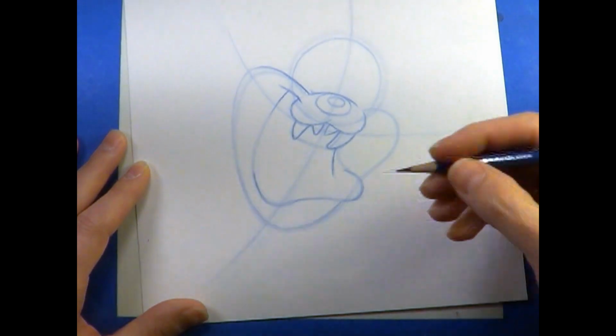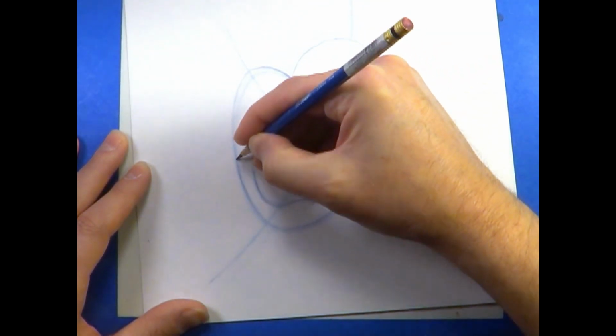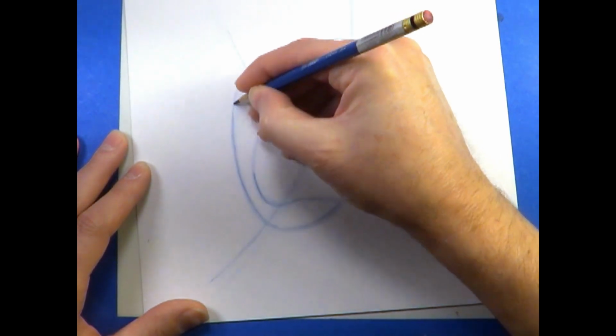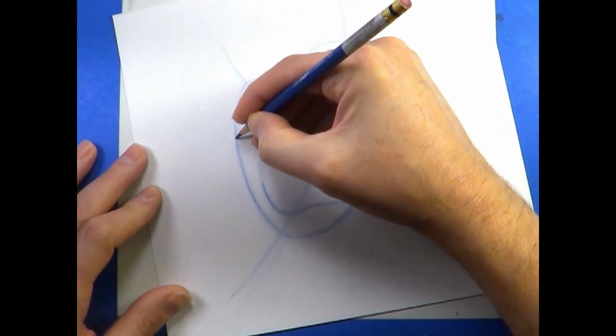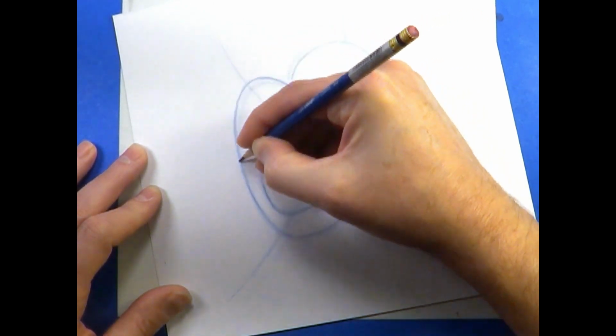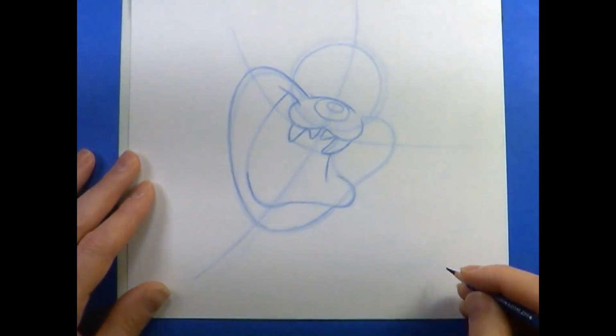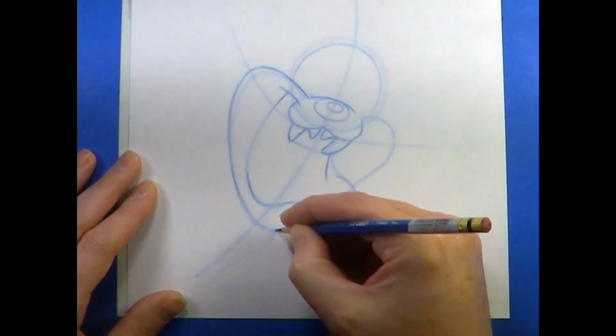And again, at this point, I'm going to ignore the tufts of hair. I just want to take a look at this, draw this upward, and connect smoothly. Once again, just adjusting my simplified shape.